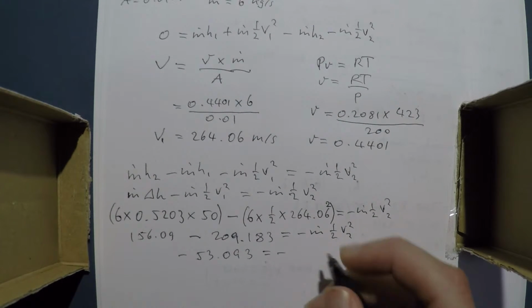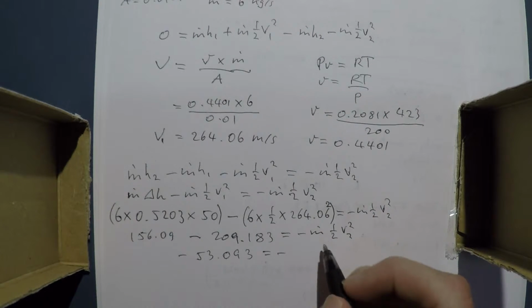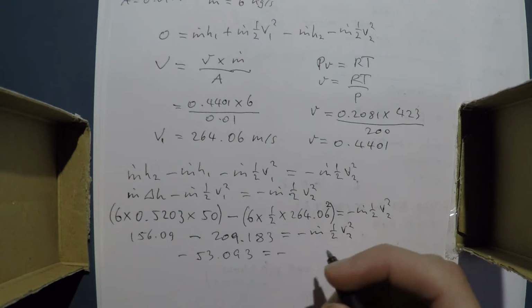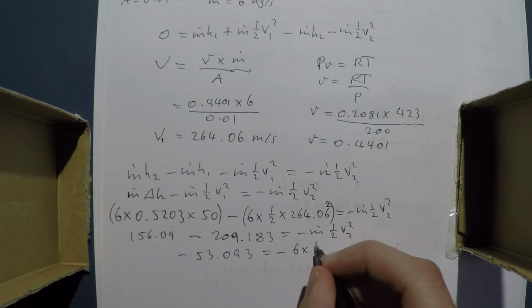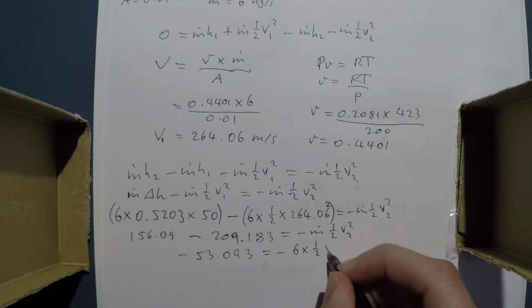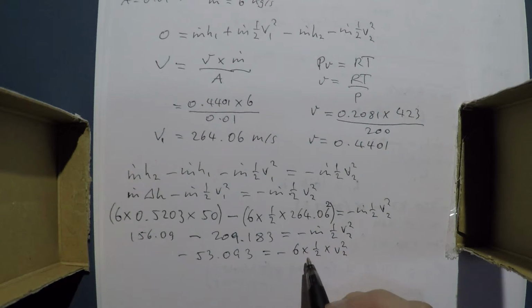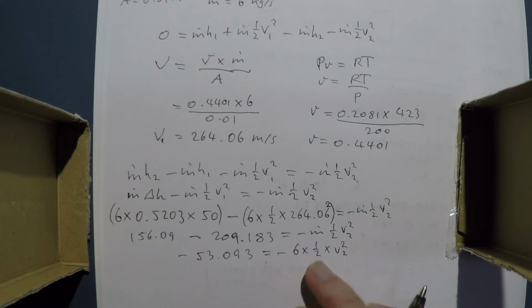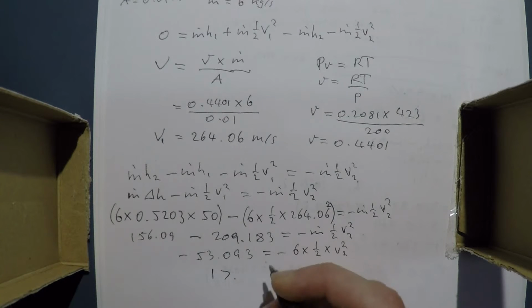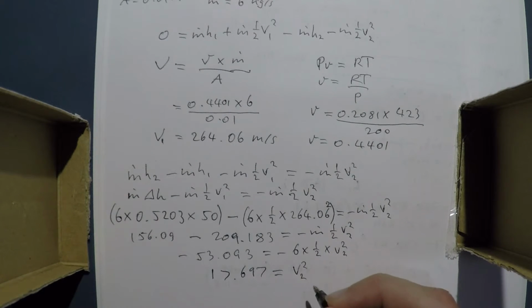I'm doing a lot of steps, but you can jump steps if you want. Now, the mass flow rate. Let's substitute 6 in, and we'll put a multiply sign there. They're all multiplied, so we want to divide by negative 6 and a half to that side. On my calculator, minus 53.093 divided by negative 6 times a half gives us 17.697 equals the velocity squared at the outlet.